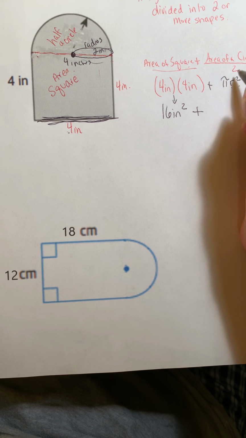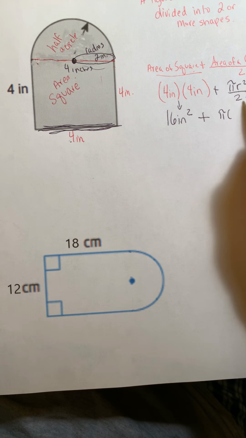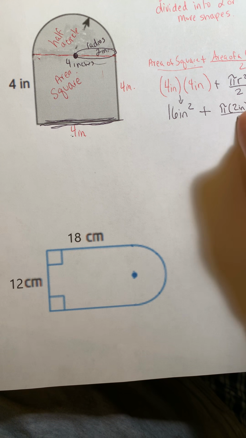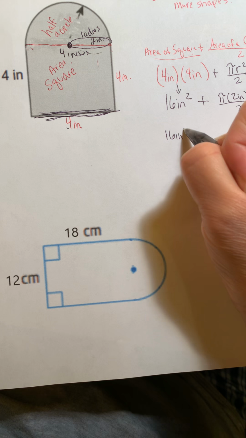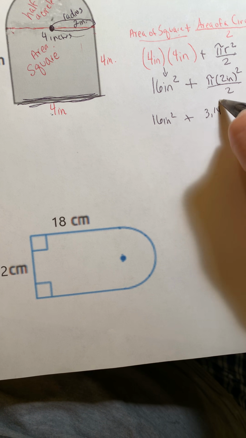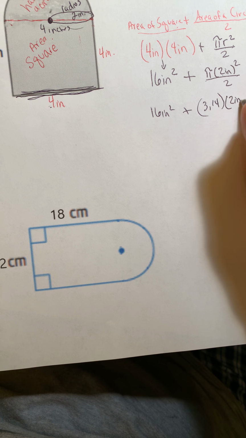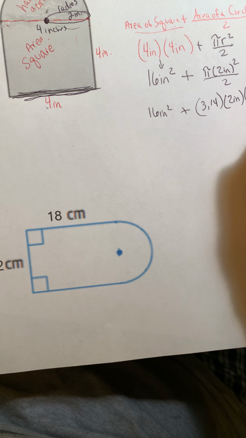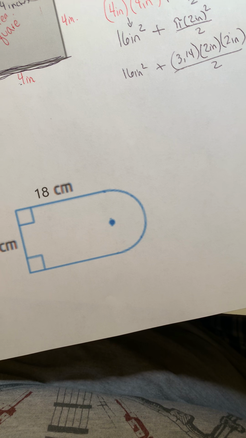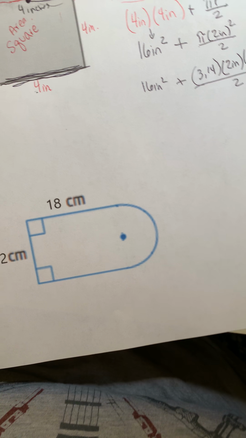So pi, and it's not the whole circle, so I need to divide that by 2. So I'm going to write pi times my radius, which is 2 inches, 2 inches squared divided by 2. So I have 16 inches squared plus 3.14, which is pi. Pi is 3.14 times 2 times 2, because 2 squared is 2 inches times 2 inches, divided by 2. So go ahead and plug this into your calculator. 3.14 times 2 divided by 2, 6.28.